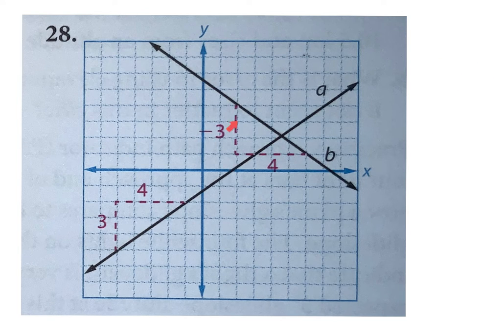Line A, down 3 and right 4. So you would go down 3, right 4. For line B, you go up 3 and right 4. All right. And so for this one, you have a positive and negative slope.